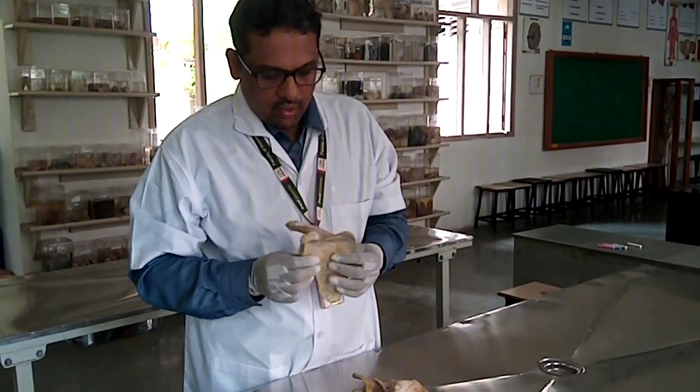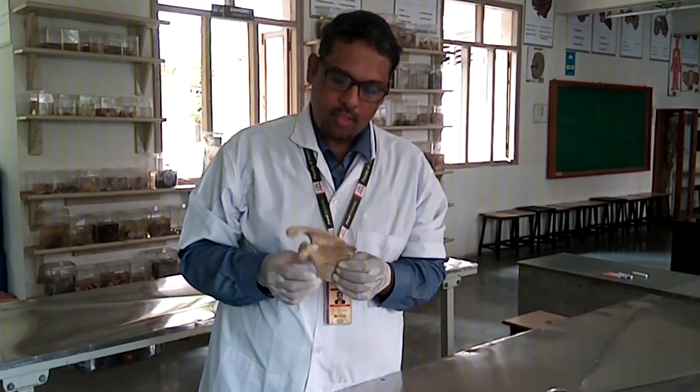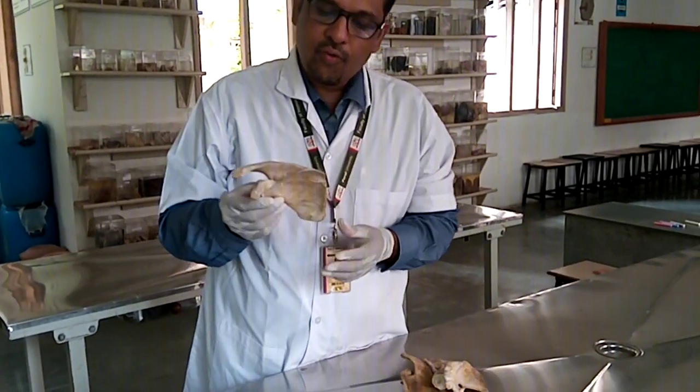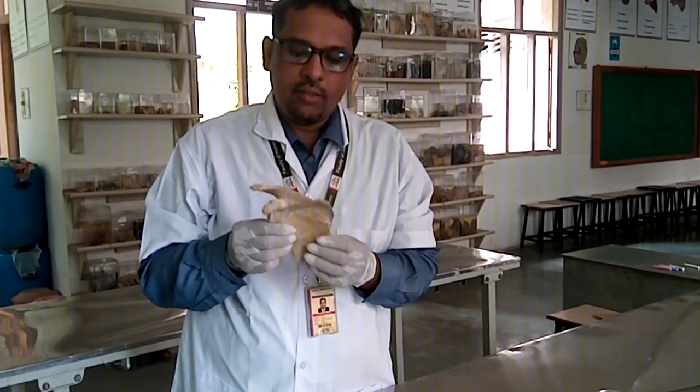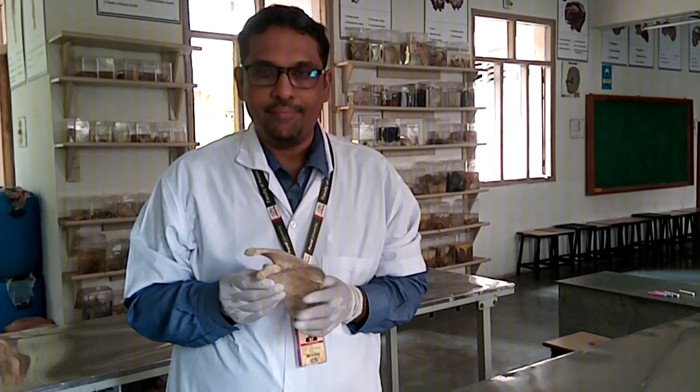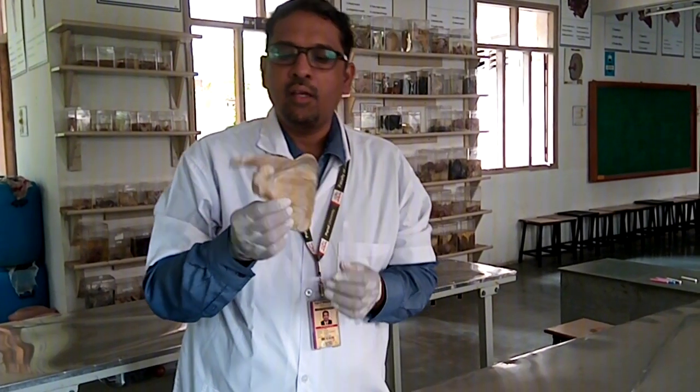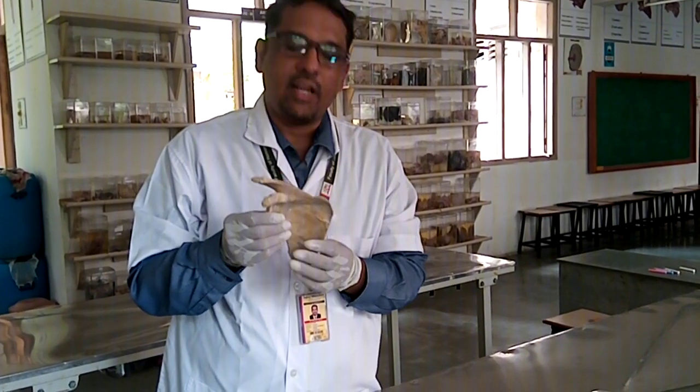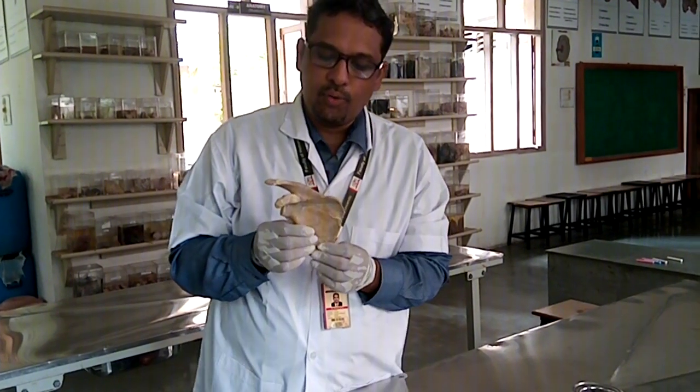Today we will see the anatomy of the scapula. From an introduction point of view, simply answer, it is the bone of the shoulder. On looking at it, it is flat, so it is classified as a flat bone.